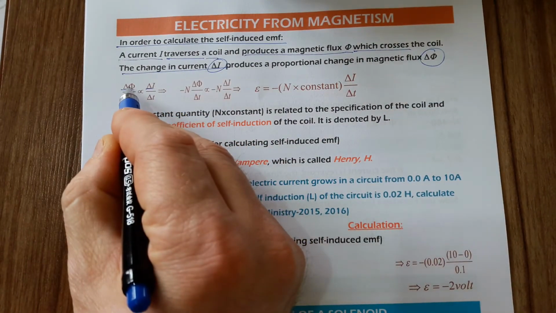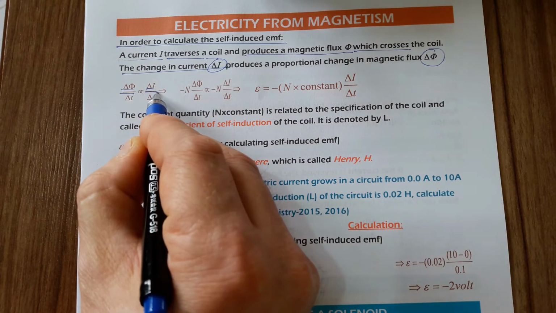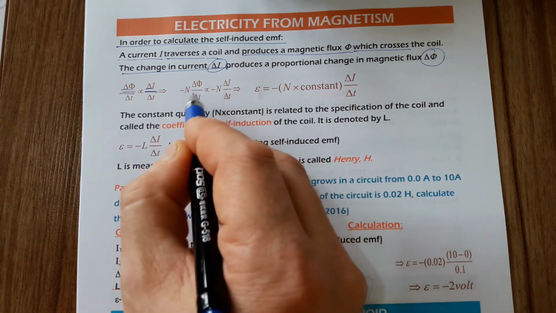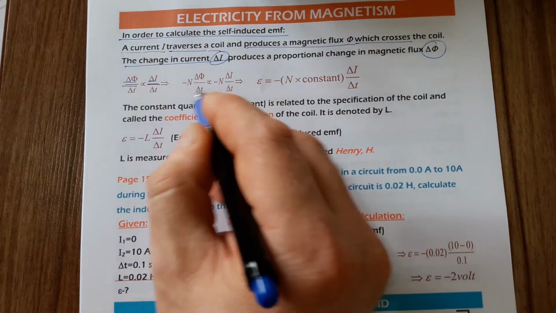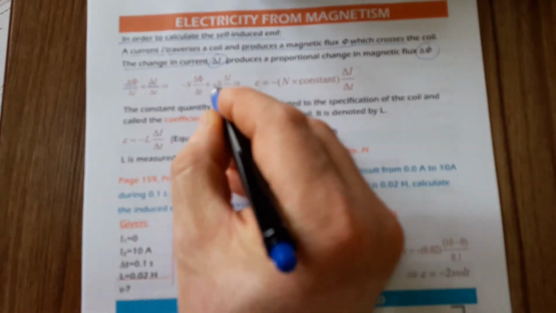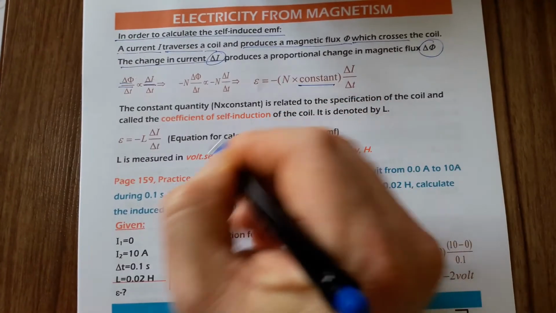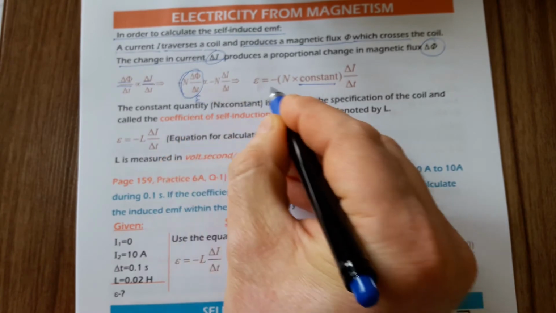If you change the current, there will be a change in magnetic flux. The rate of change in current will be proportional to the rate of change in magnetic flux. If you multiply both sides by negative N, there will be no change in the proportionality. However, this proportionality can be made an equality by inserting a constant. Then this is Faraday's law of electromagnetic induction, EMF.